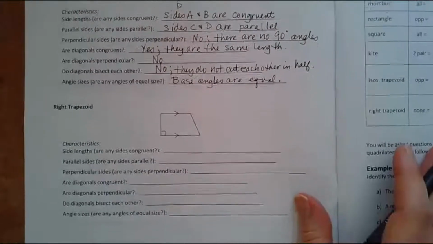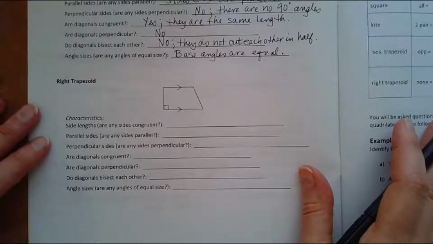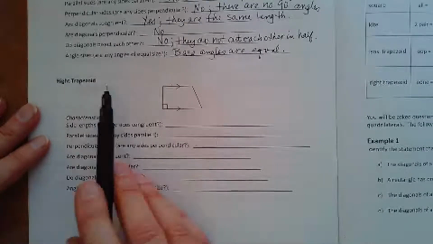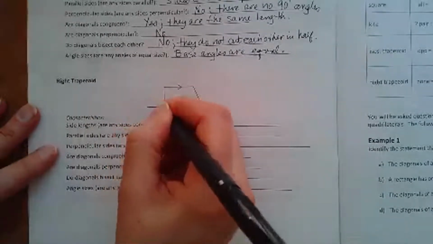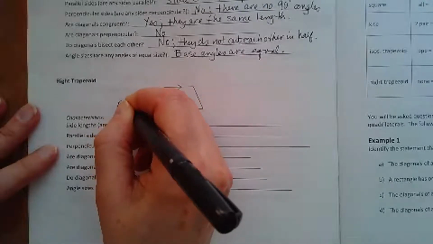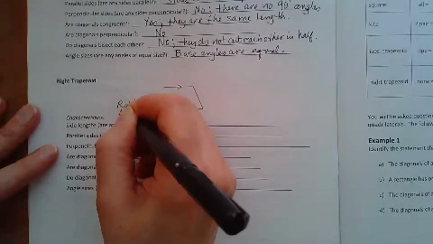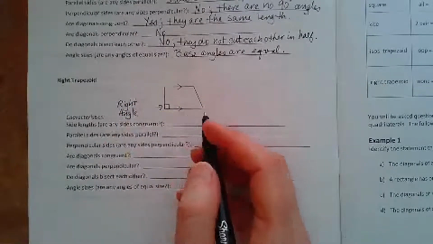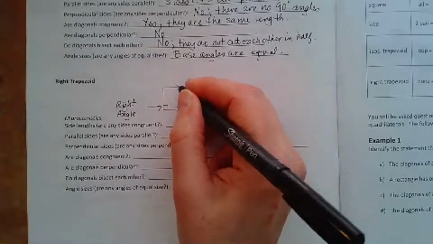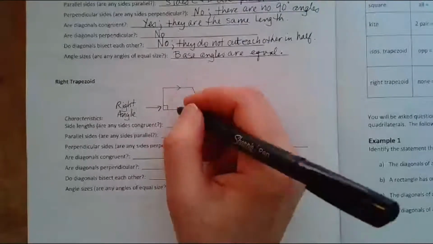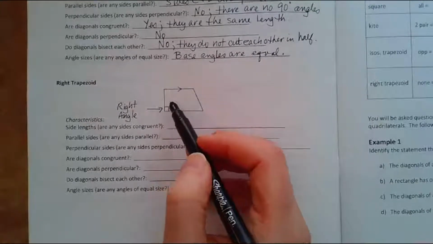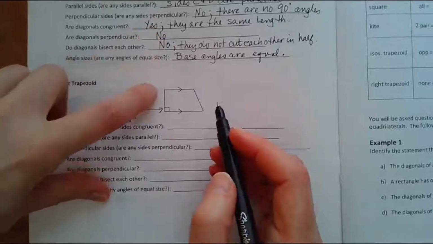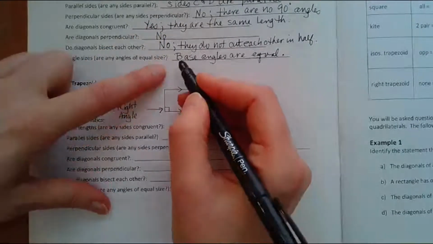Let's try to look at the last shape we're going to study in the four-sided family. It's a right trapezoid, and the reason it's a right trapezoid is because it has a right angle. That means one of its corners is 90 degrees. So it's a trapezoid because it only has one pair of opposite sides that are parallel. These two sides aren't parallel. You can see if this line was extended a long ways up and this side was extended, they would end up meeting.